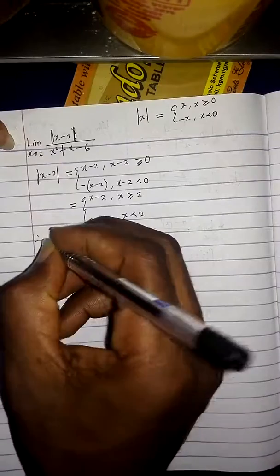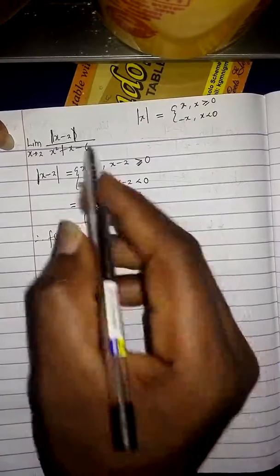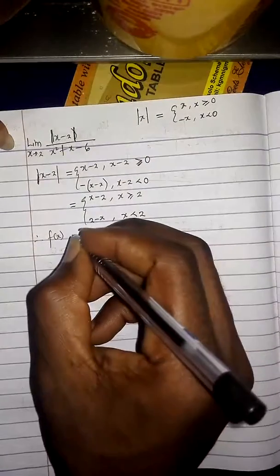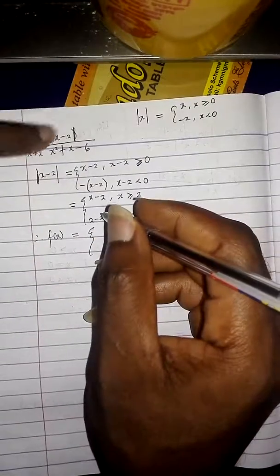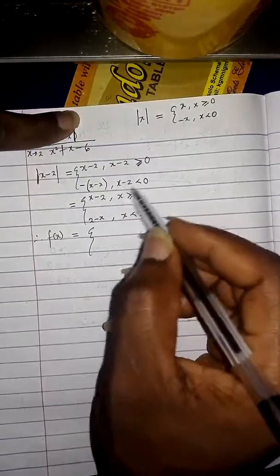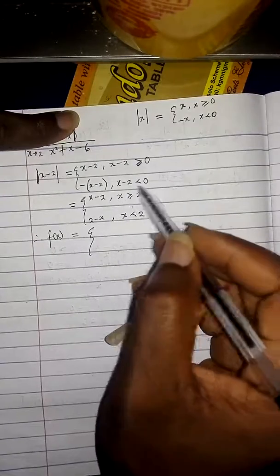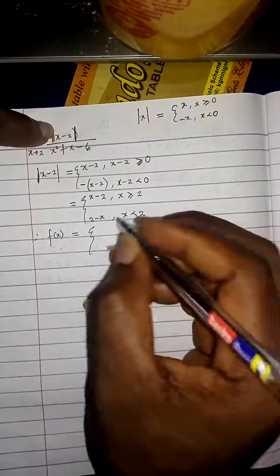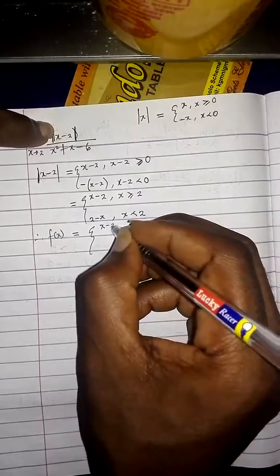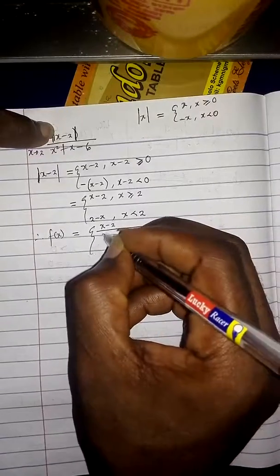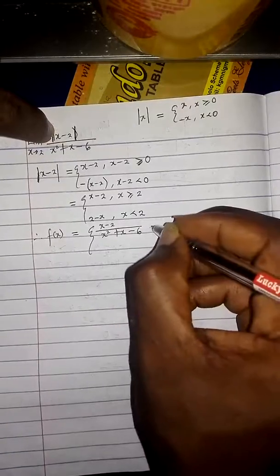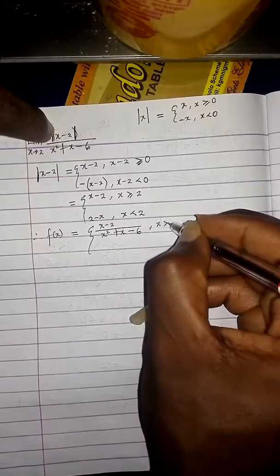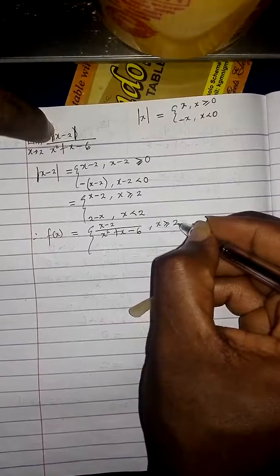Then therefore we can write that f of x, which is the function we are given in this case, is equal to x minus 2 for this interval, we already know what this is going to be. It's just going to be x minus 2. So what we have is x minus 2 divided by x squared plus x minus 6 whenever x is greater than or equal to 2.